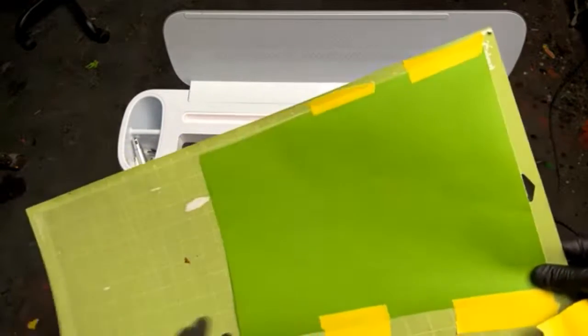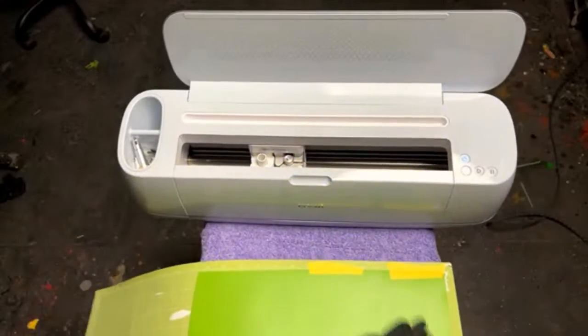Okay, so yeah, this usually has a tack to it, but it has worn out.